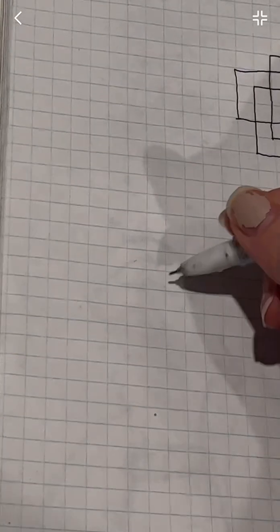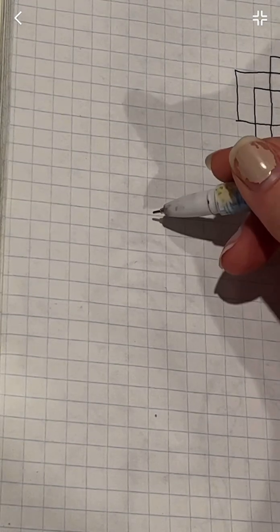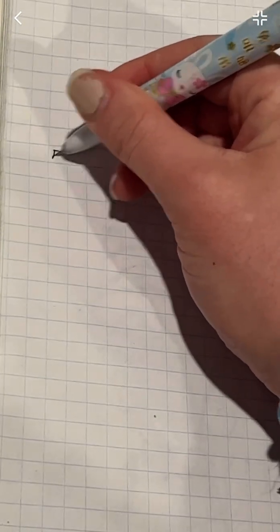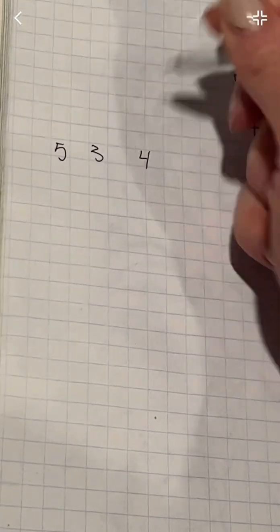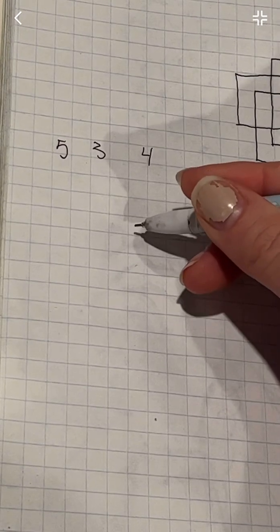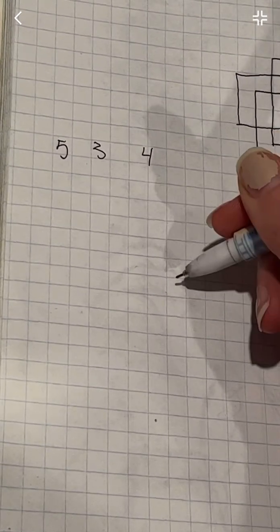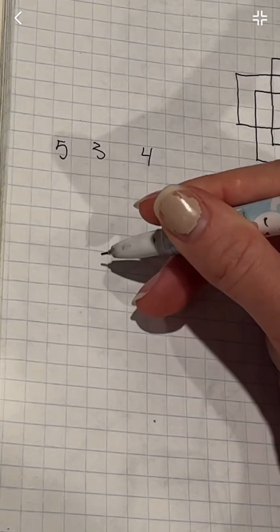I'll be doing a demonstration of what this spiral art is going to look like with the number sequence 5, 3, 4. So you're going to start somewhere in the middle of the page, and you are going to start by drawing up, then right, down, and left. So you're going to create your own little rectangle or your own little spiral, and you're just going to follow your numbers. So we'll start by drawing up 5 squares, then we'll go right with 3, down with 4, and then repeat, going left with 5, up with 3, right with 4.